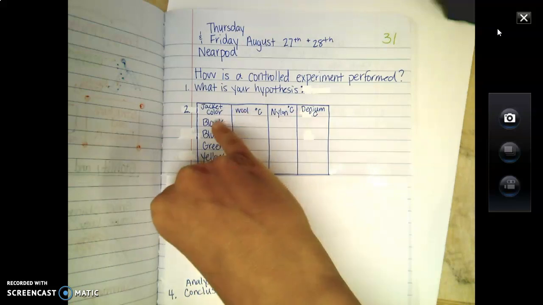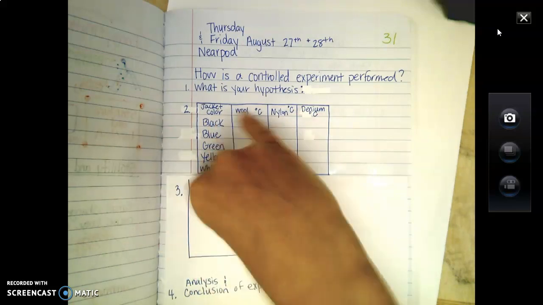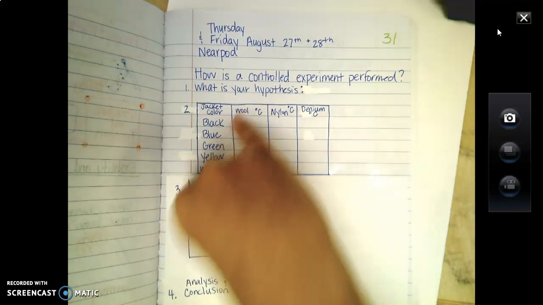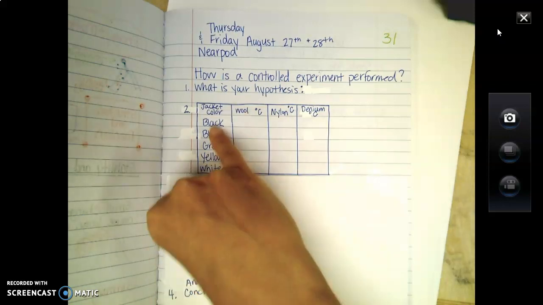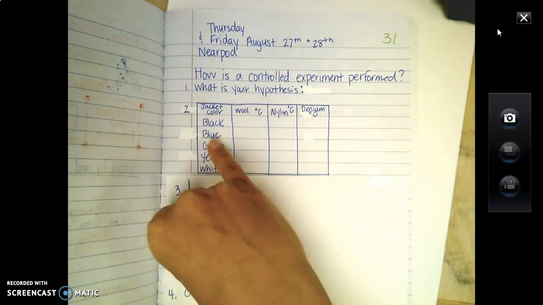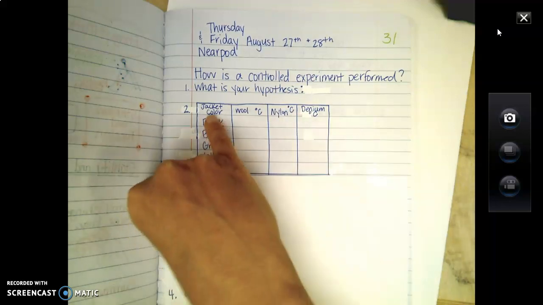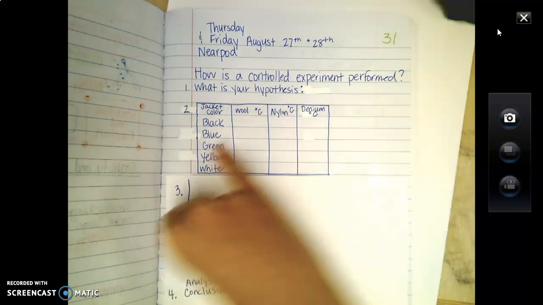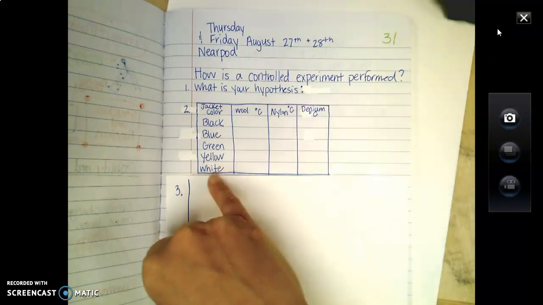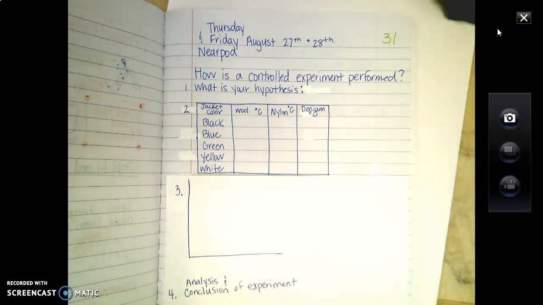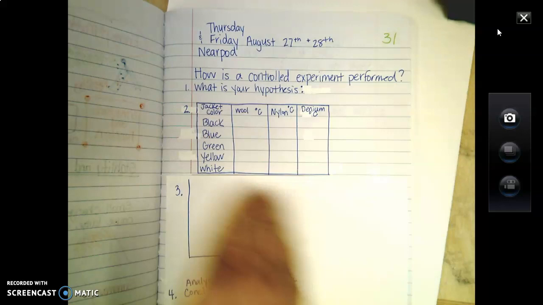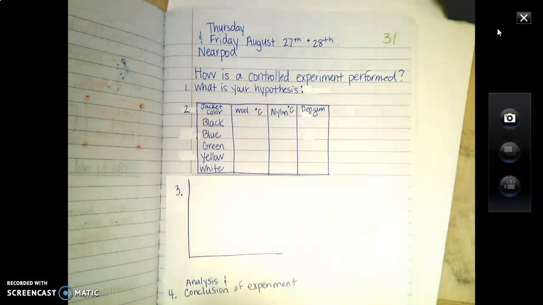So you're going to test black wool, blue wool, green wool, yellow wool, and white wool. Then you'll do black nylon, blue nylon, green nylon, yellow nylon, and white nylon. And then finally you'll have black denim, blue denim, green denim, yellow denim, white denim. Denim is like blue jean material. And you're going to look at your data table.